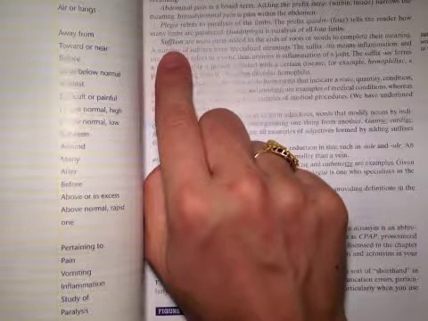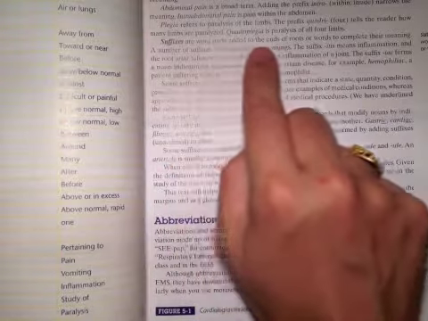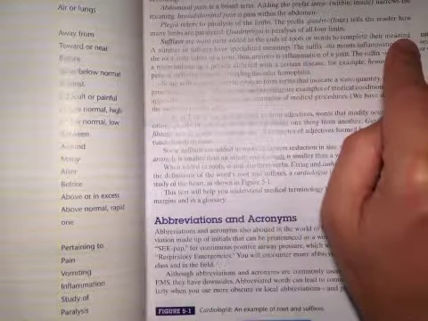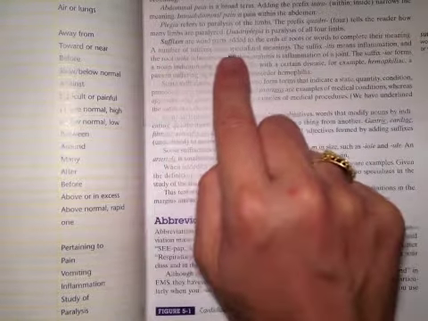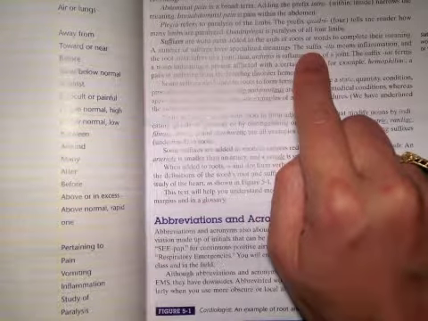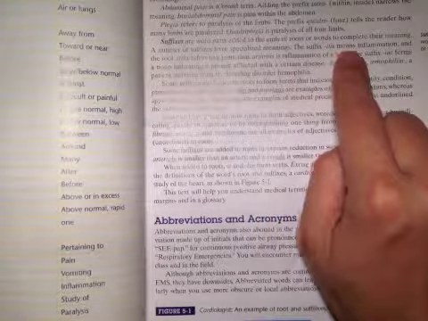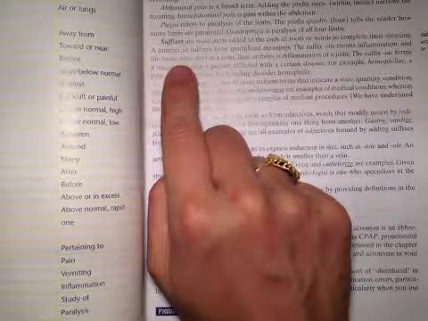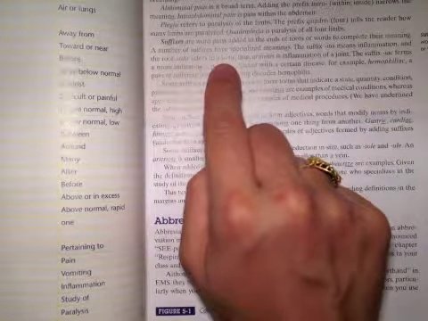Suffixes. Suffixes are word parts added to the end of roots or words to complete their meaning. A number of suffixes have specialized meanings. The suffix itis means inflammation, and the root arthr refers to a joint.